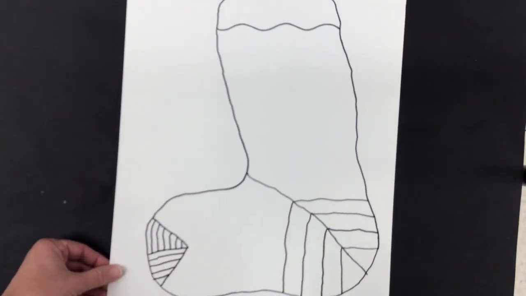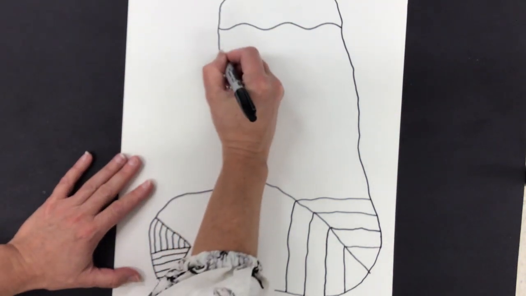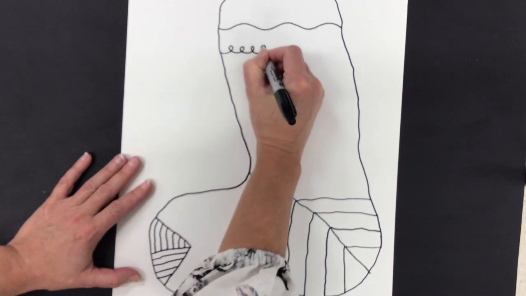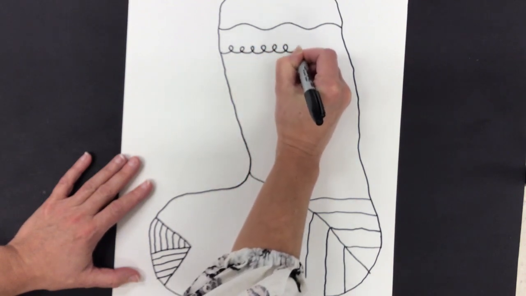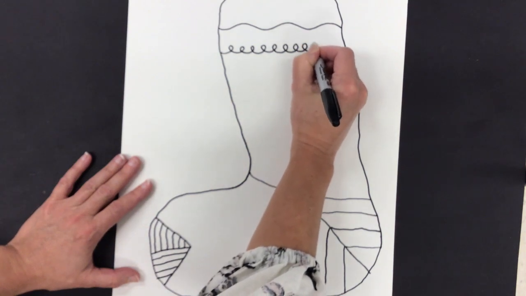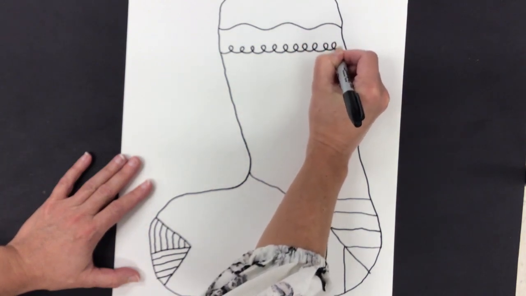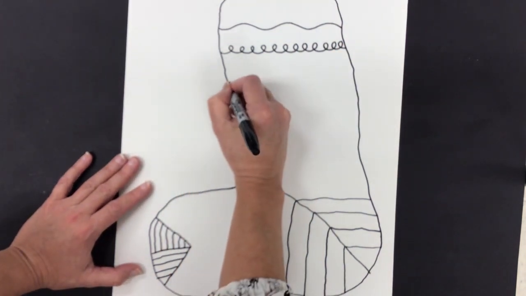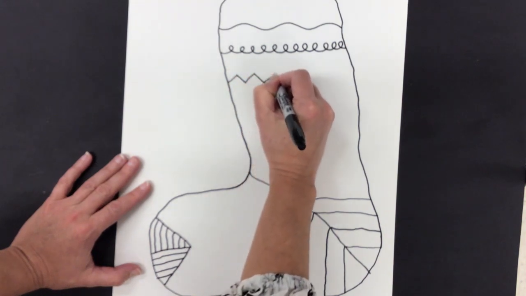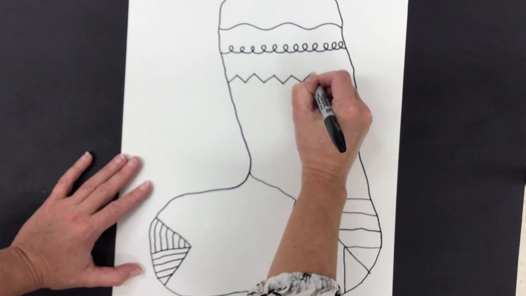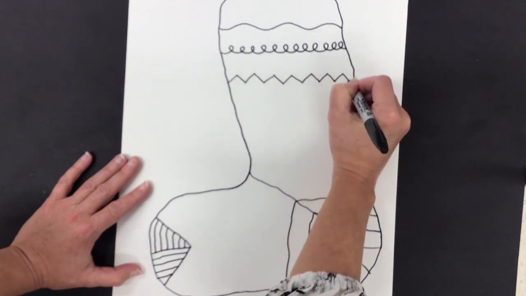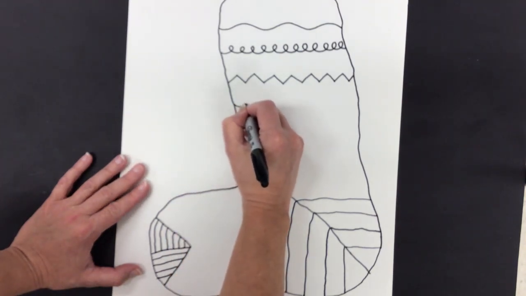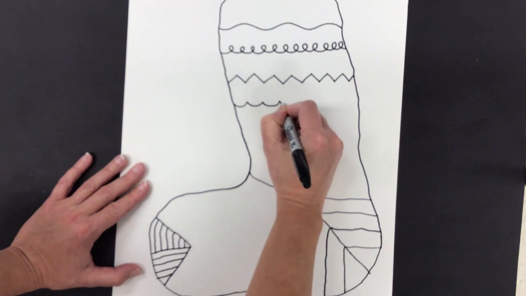Here comes our next line. The next line is going to be a curly Q line. This one is also fun to draw sideways. My next line is going to be a zigzag line. Remember, you can just watch. And at the end, I'll have a picture of this, and then you can just look at all of them and decide which ones you want to put where.